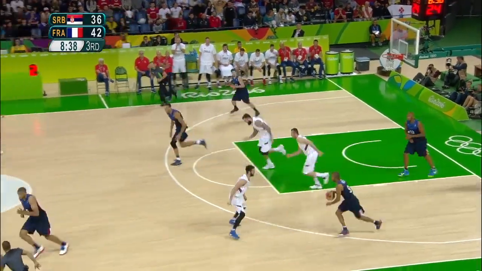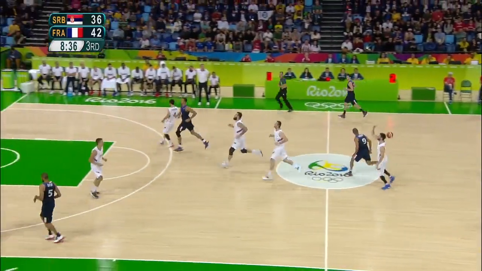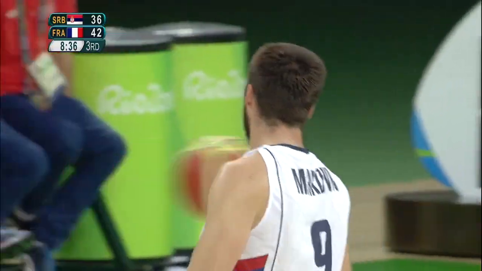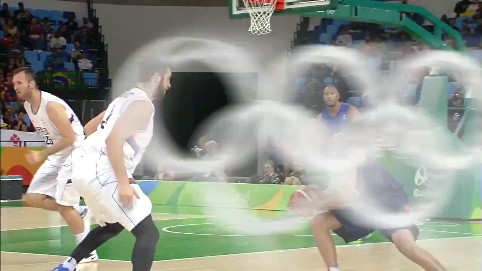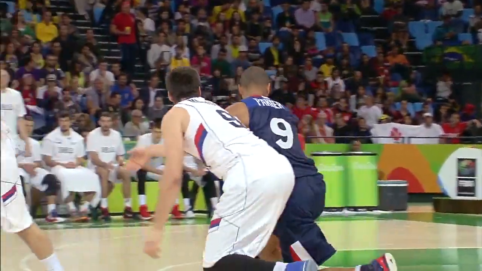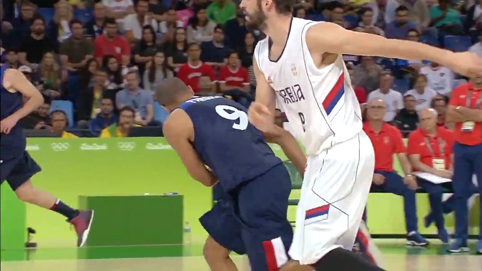Bill, if we just continue watching these clips in the background, I guess from a FIBA perspective, a lot of these things, we saw last time when we had a look at the travel rule, where that's been relaxed a little bit more, but also these type of fouls. It seems that from a FIBA perspective, they're really trying to let the game go a little bit more and see a little bit less interruption.